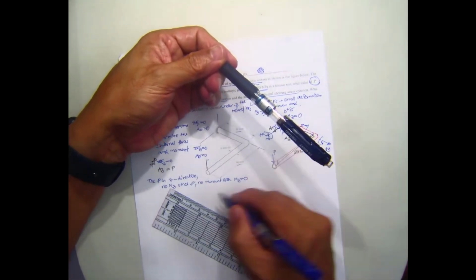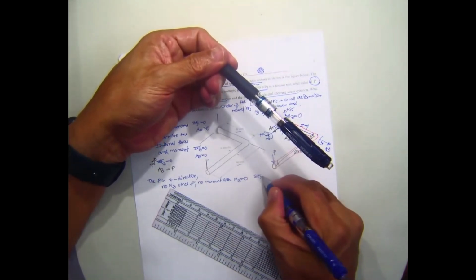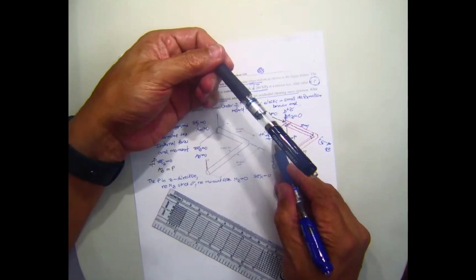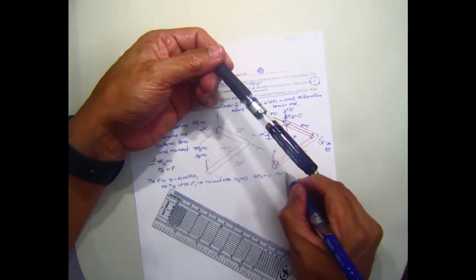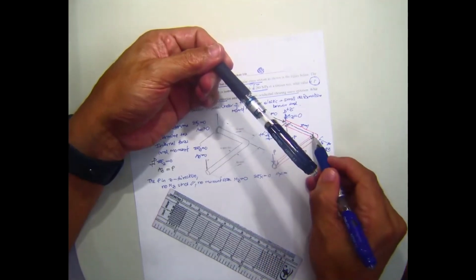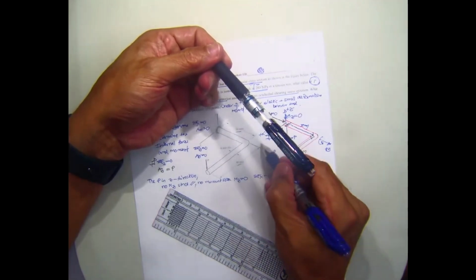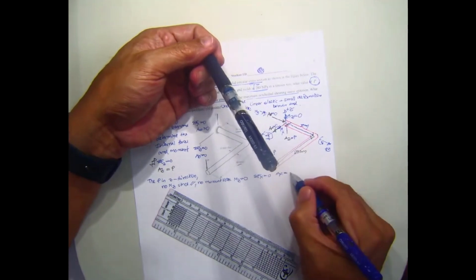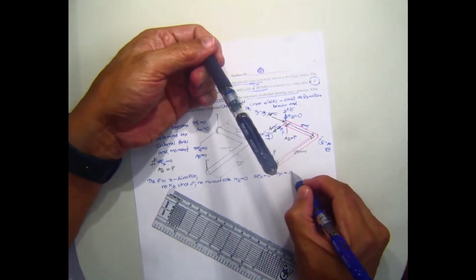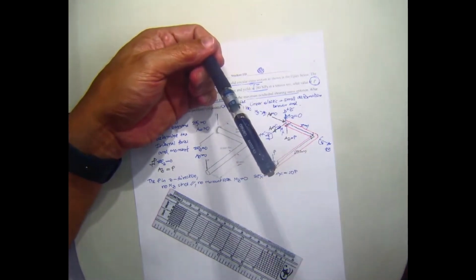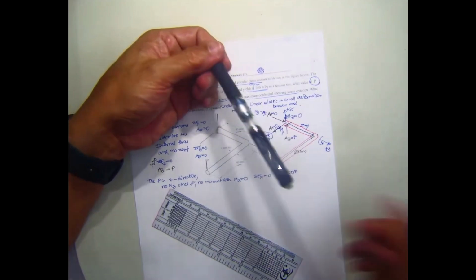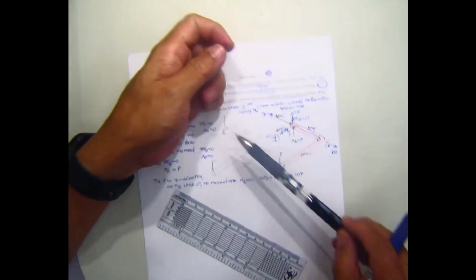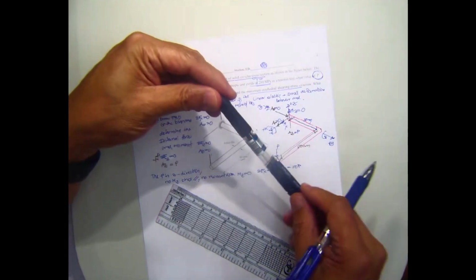So summation of F sub X equal to 0. M sub X equal to this force P times the distance here. That's going to be 50 times P, in the P direction.